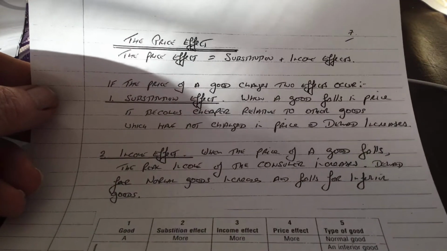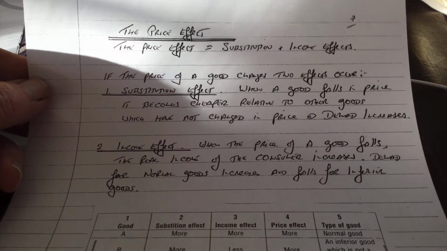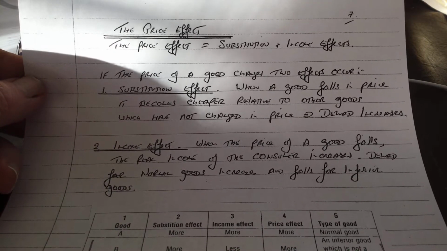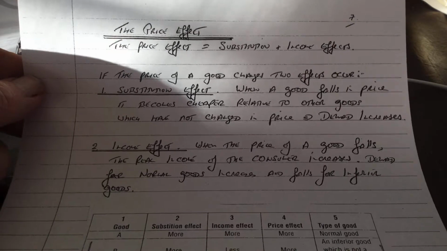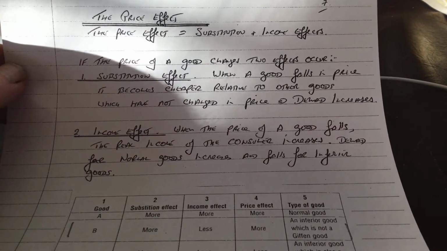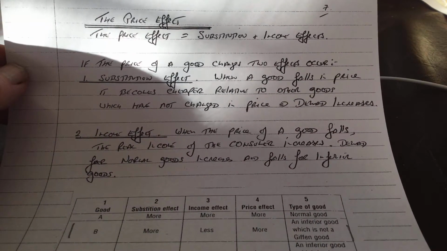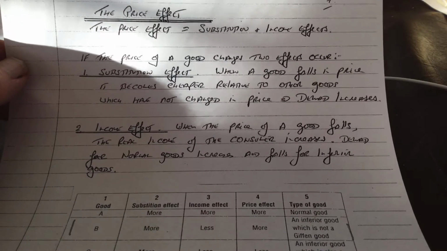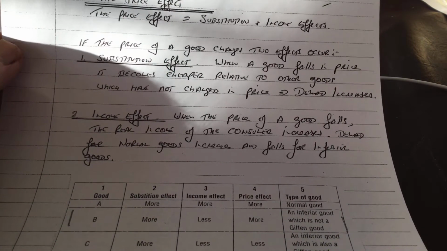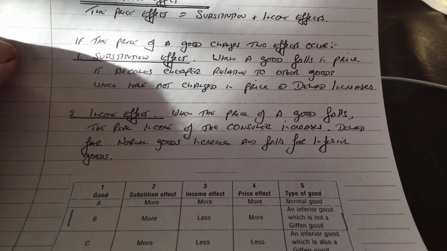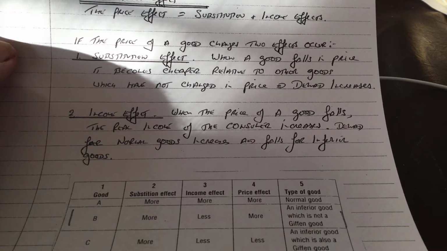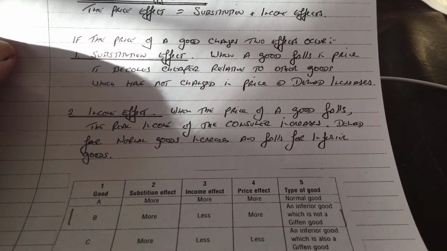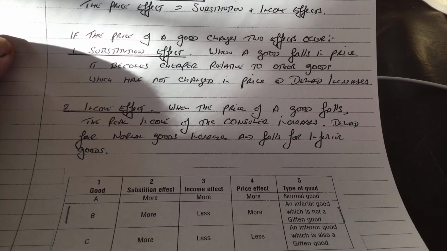Now, the price effect. This is a very difficult concept. The price effect is equal to the substitution effect and the income effect. Now, if the price of a good changes, two things will happen. The substitution effect: when a good falls in price, it becomes cheaper relative to other goods which have not changed in price. Therefore, demand increases.